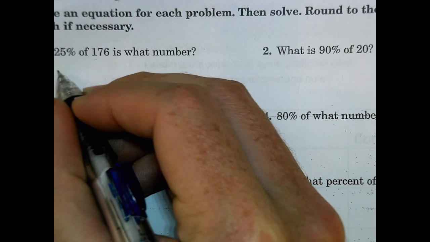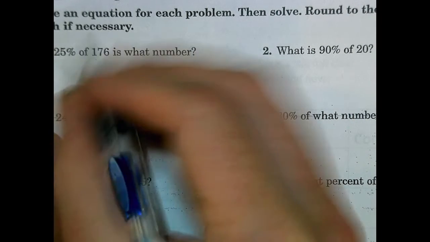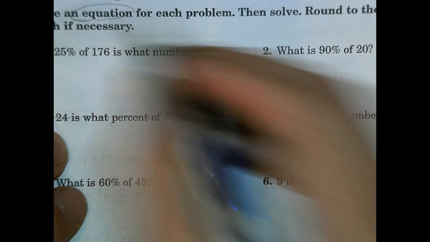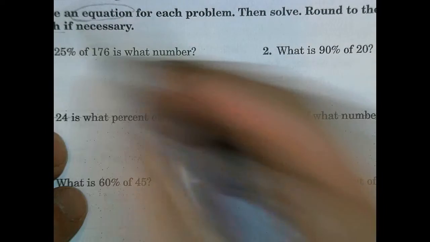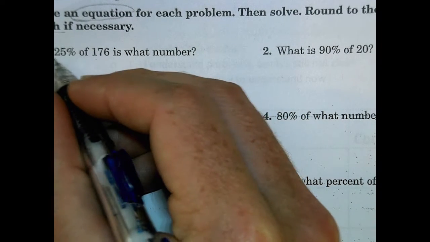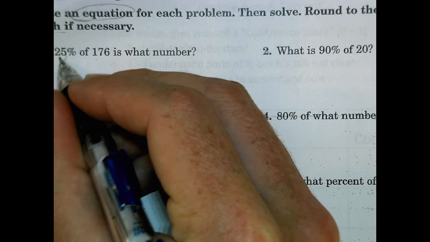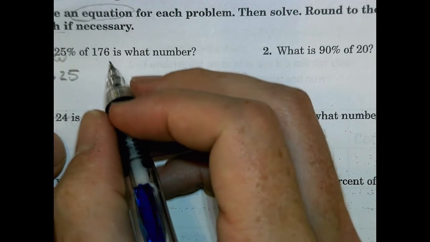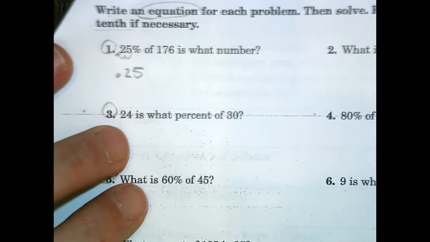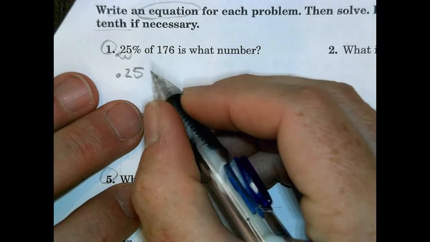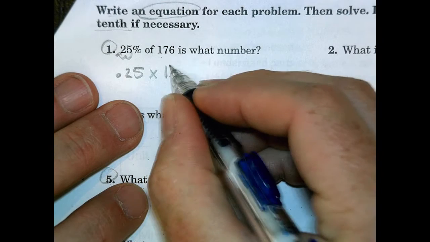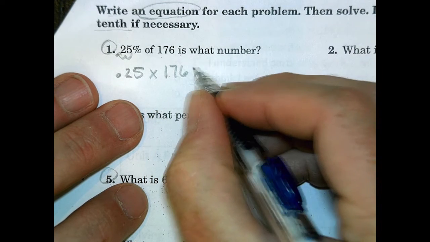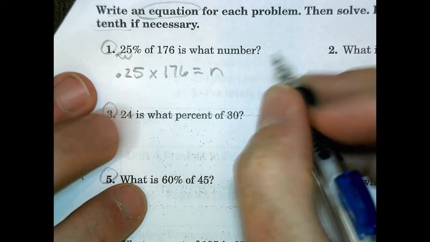Let's write this as an equation first of all. So let's write it as an equation for each problem. You do need to round sometimes if necessary, but here we go. So 25% as a decimal, move it over 2 spaces. So we have 0.25. Oh, sorry about that. Get you in the frame. 0.25, of becomes multiply, 176 is equal to, and we don't know what number it's going to be.